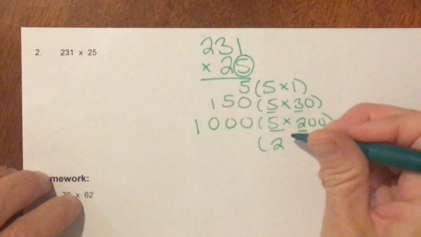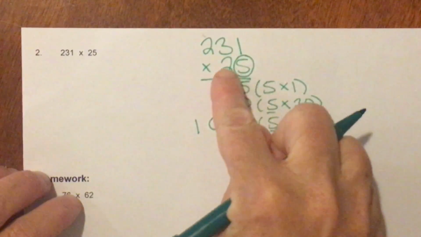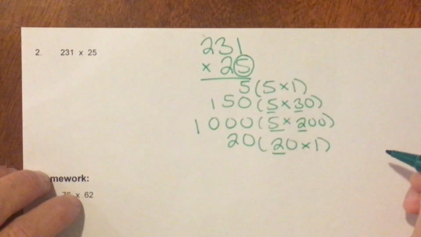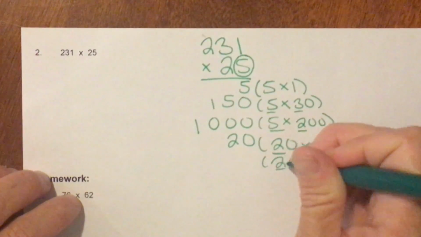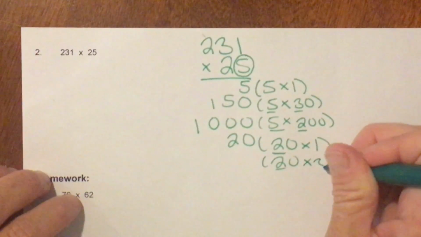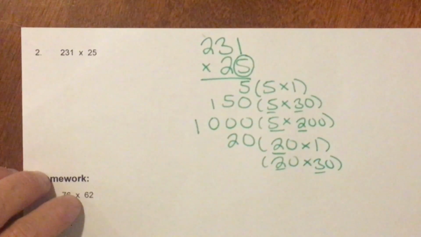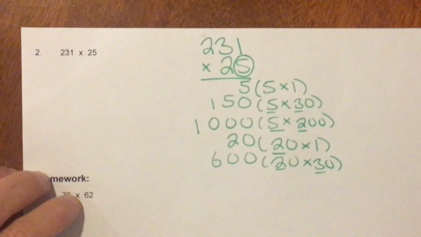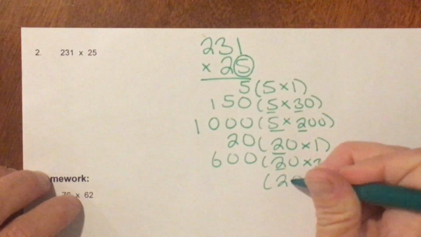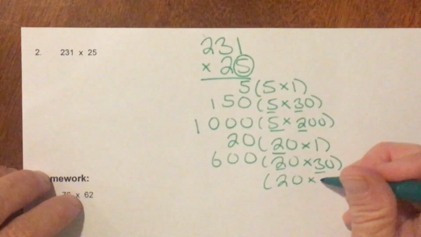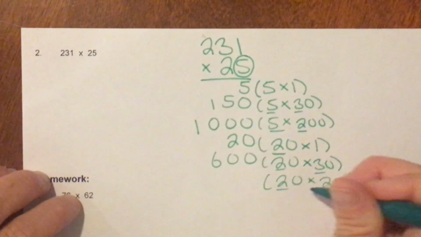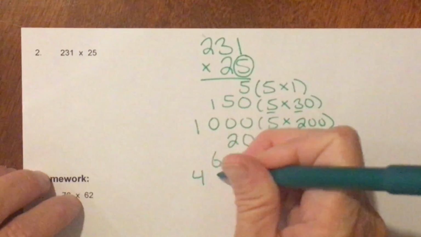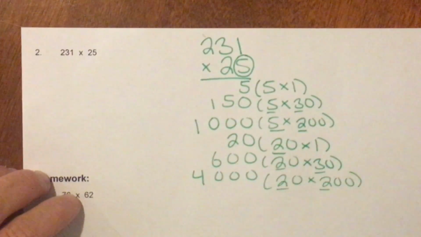Now remember, our 2's not a 2, it's really a 20. And I go back to the beginning. So 20 times 1 gives me 20. 20 times 3, which is really a 30, it's going to give me 2 times that is 6 and 2 zeros, a 600. And then 20 times 2, which is really a 200, is going to give me 4 plus 3 zeros.